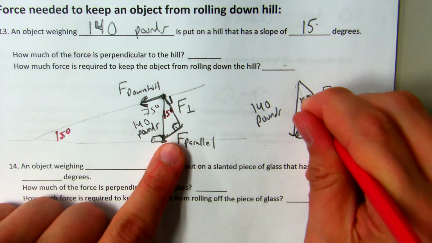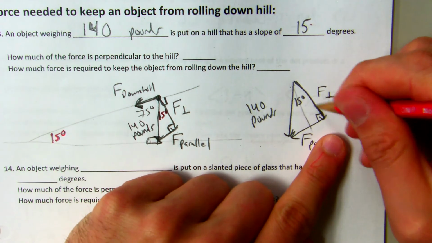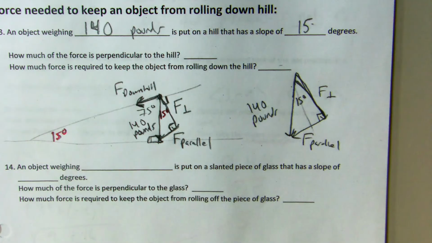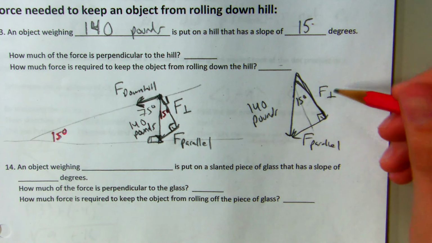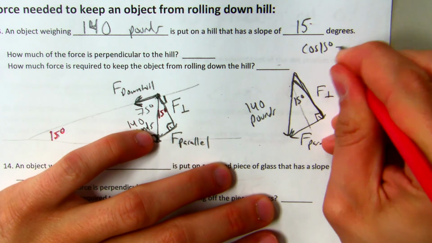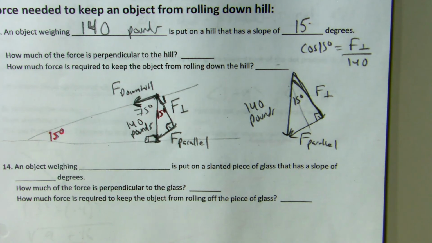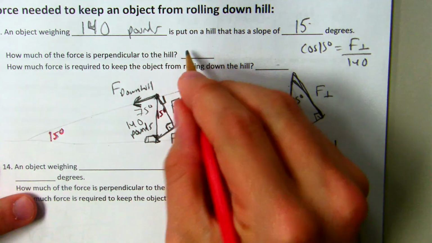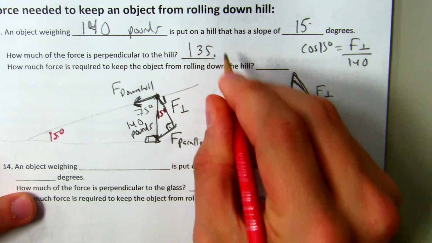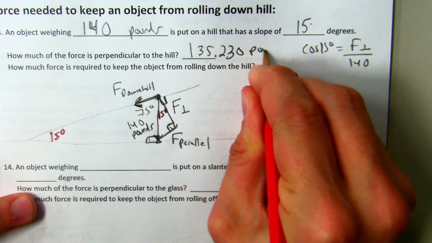With a little bit of work, we can figure out that angle is 15 degrees. This is supposed to be a right angle. Alright, well, you want the force perpendicular. You want the adjacent side, and you know the hypotenuse. So cosine of 15 equals adjacent over hypotenuse. I will ask my calculator, what is 140 cosine of 15? And it tells me it's 135.230 pounds.